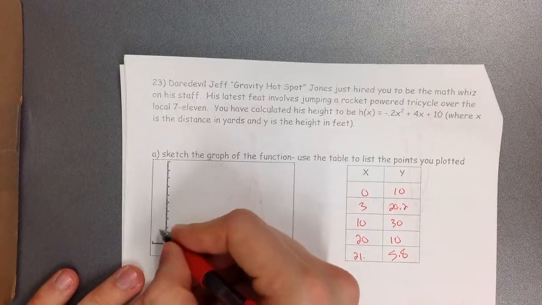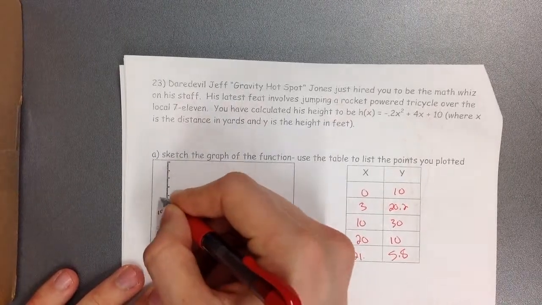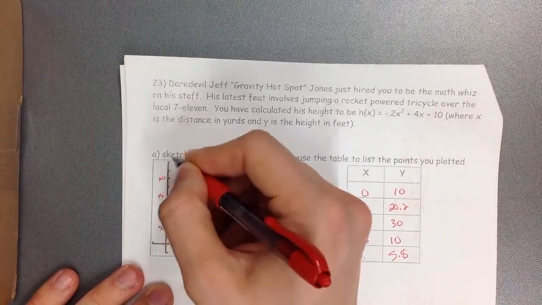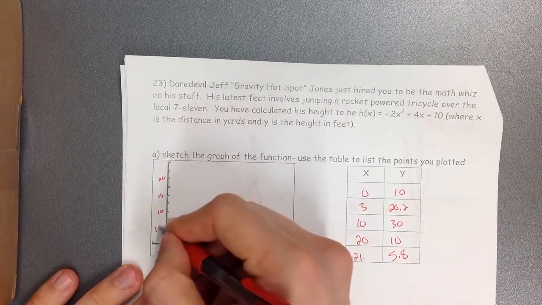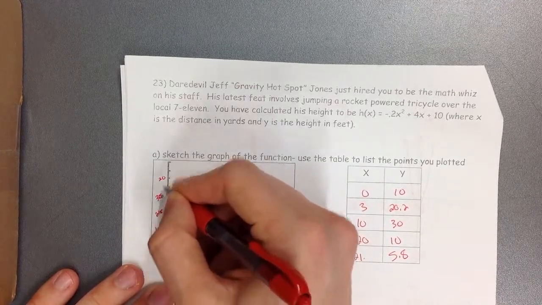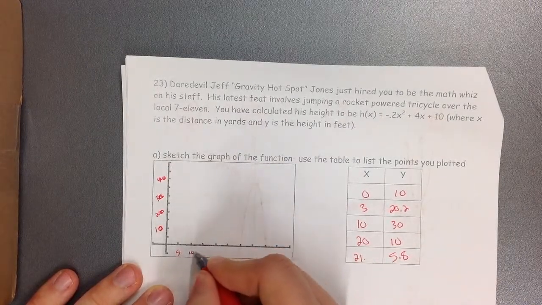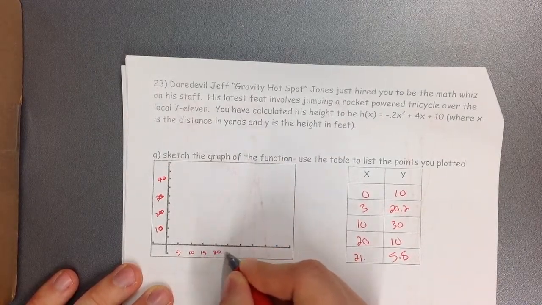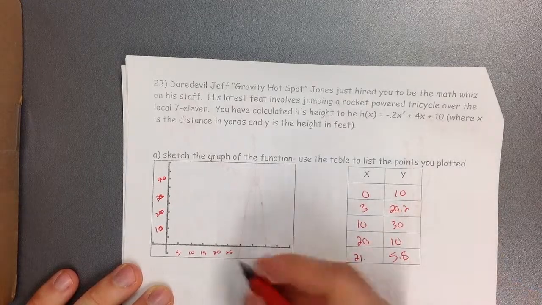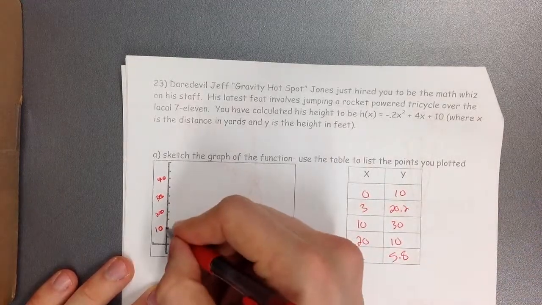I'm going to count 5, 10, 15, 20, 25. Oh, that's too much. We're going to go 10, 20, 30, 40. And over here, I need to get to 25, so 5, 10, 15, 20, 25. That'll work. I start here at 0, 10.